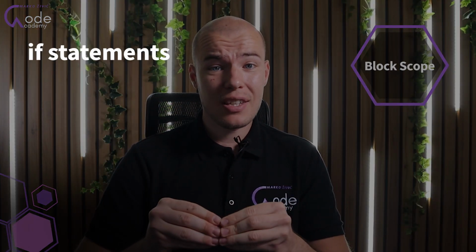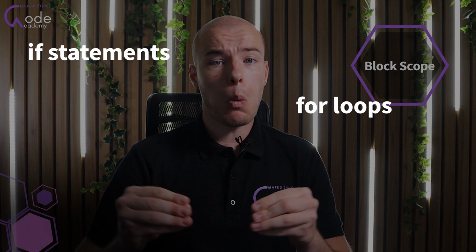So what is a block scope? A block scope is a scope created by if statements, for loops, while loops, do-while loops, and things of those sorts. So whenever you are starting a new block of code, whenever you use the squiggly brackets, you are basically creating a new block scope.